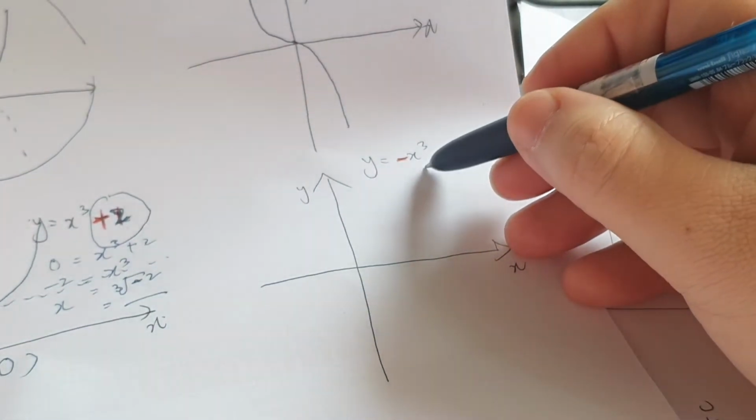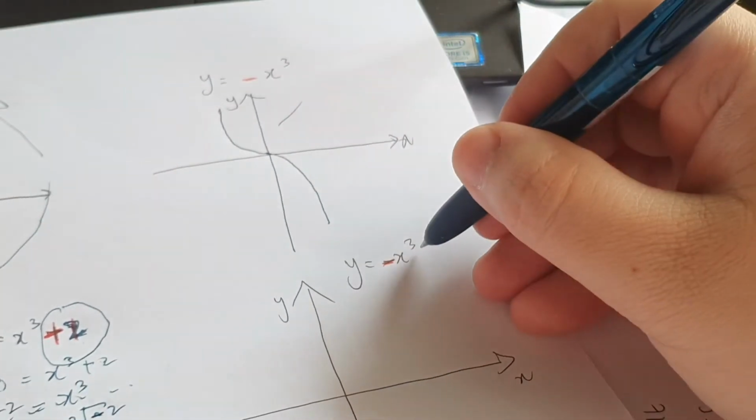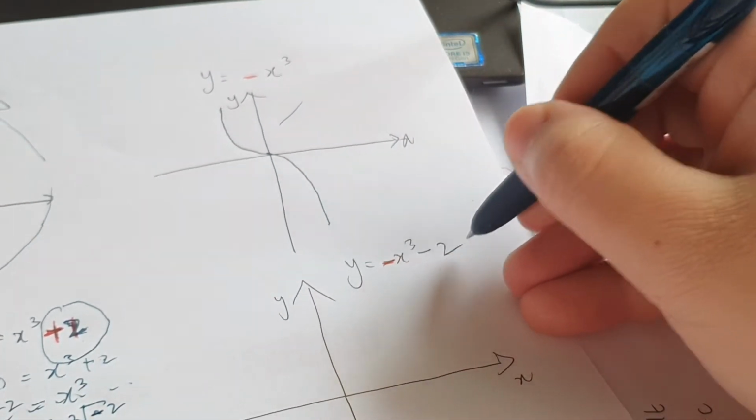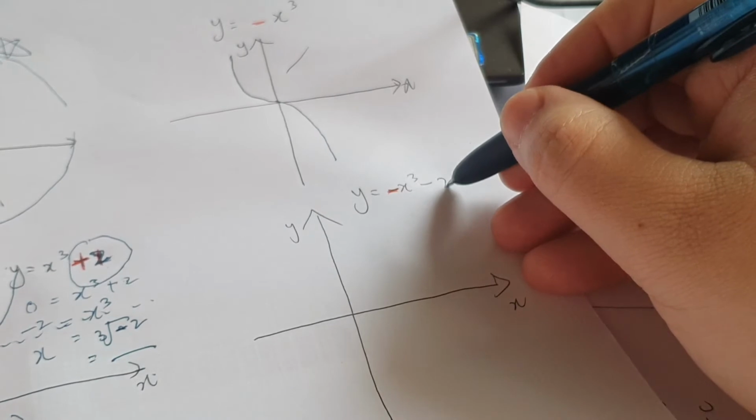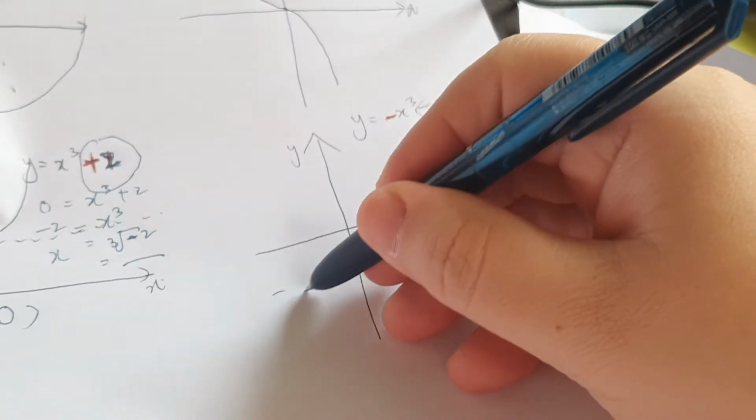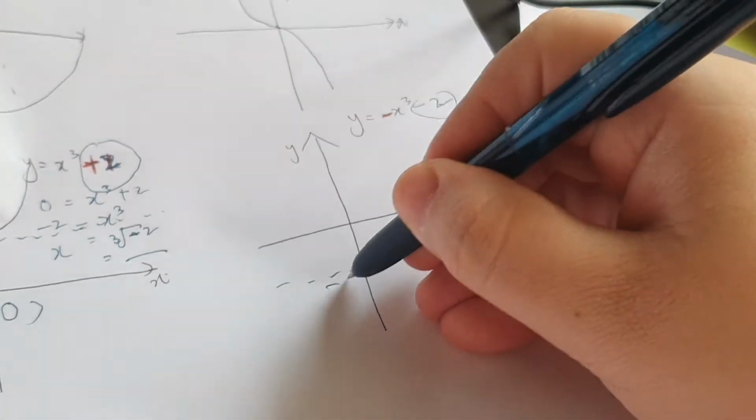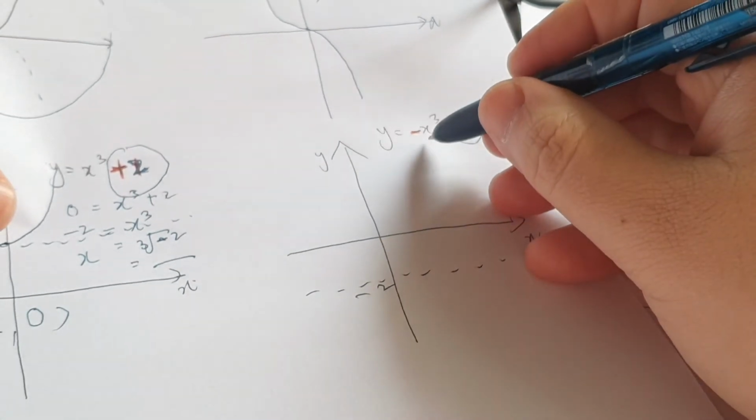How do you do this? So I haven't done minus 2. Let's say it's minus 2. Minus 2, then how? Draw the center line first, like that. Draw the center line. Okay, then now do what?